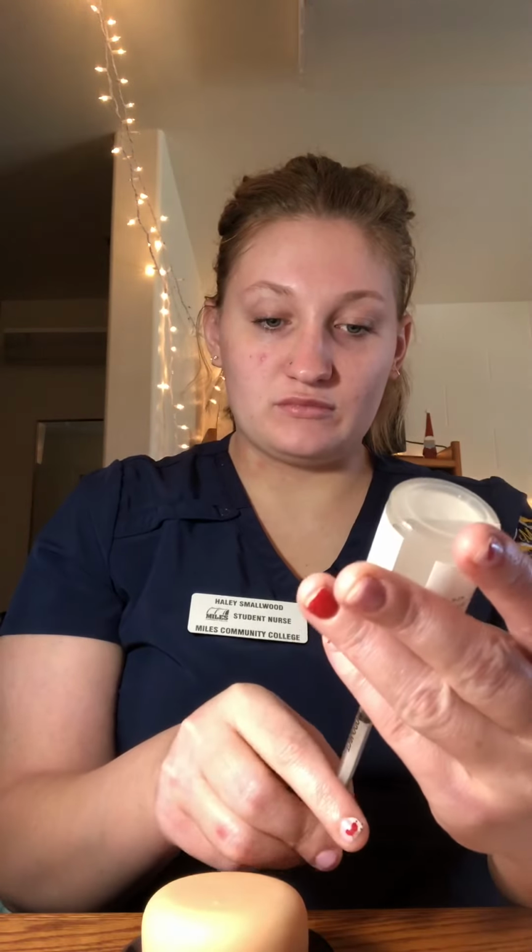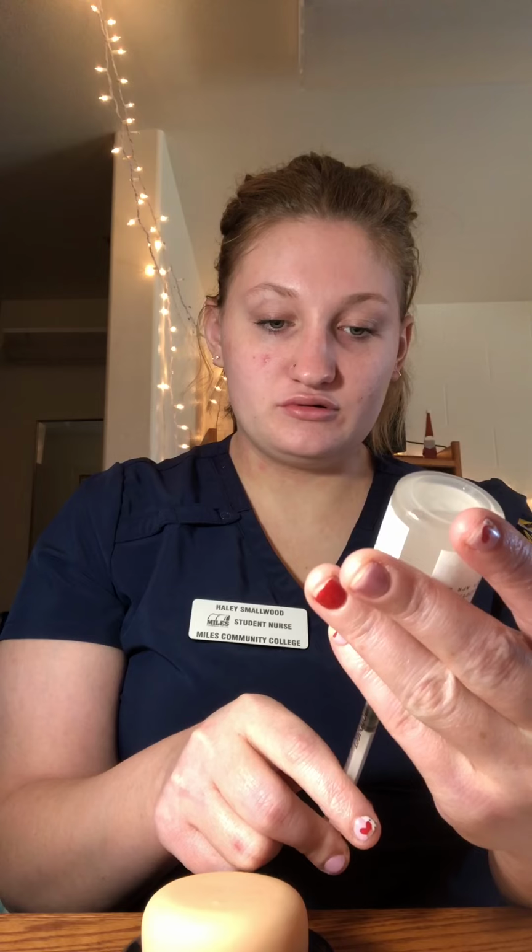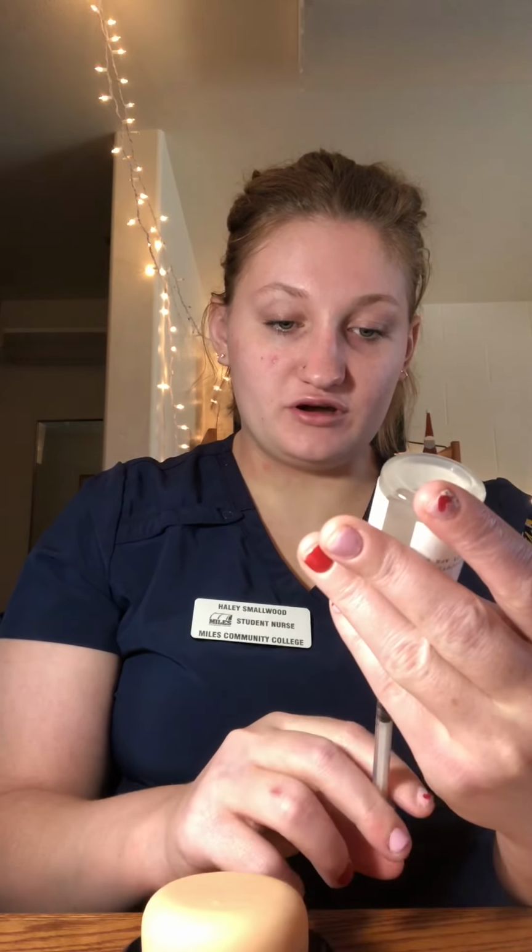And you want to pull back 0.1 mL to keep it sterile. And this is just air into the vial. And then you want to pull back that medication.